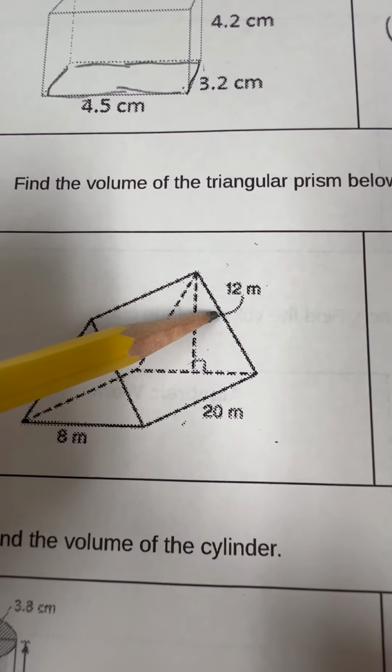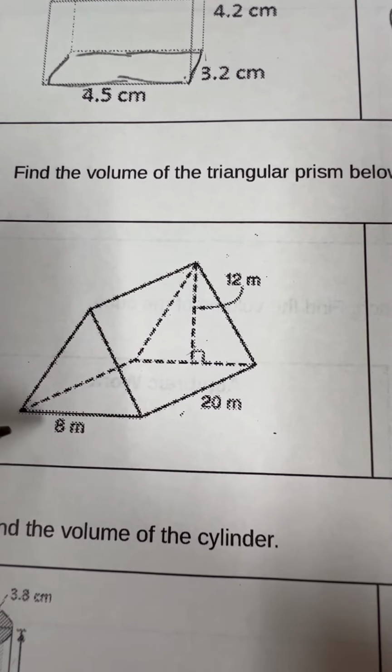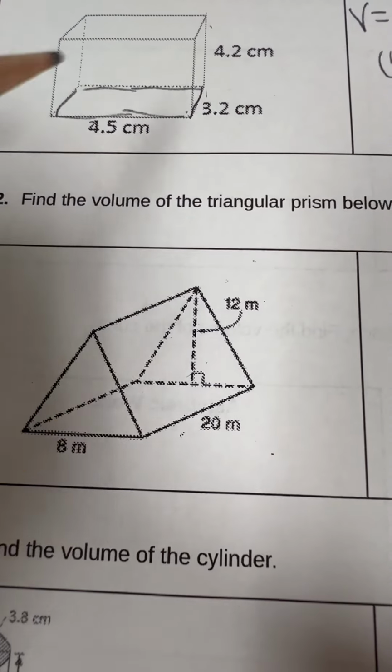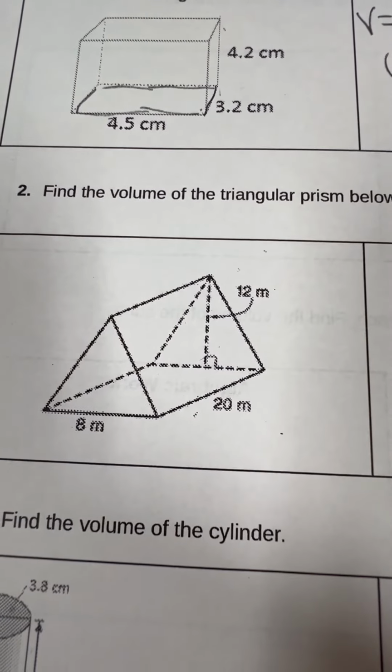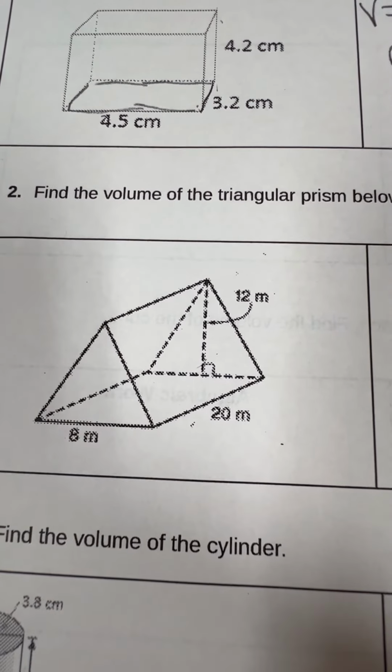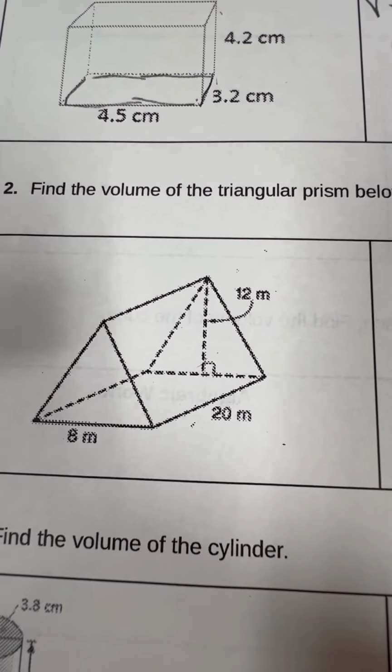So we have a vertical height of 12. We have a base amount of 8. And if I turn this on its side so that the triangle was what it was sitting on, the height of it would be 20. These are all in meters.